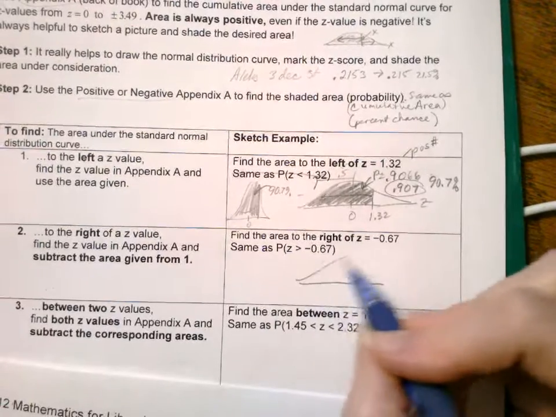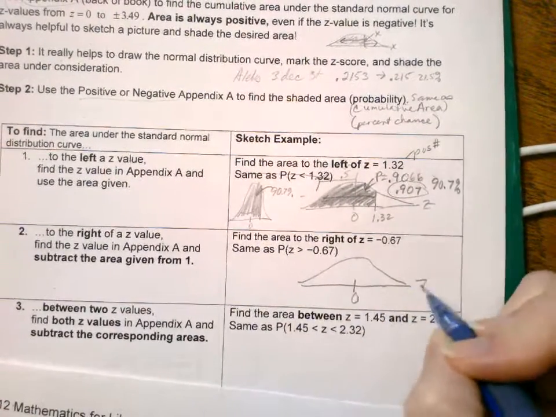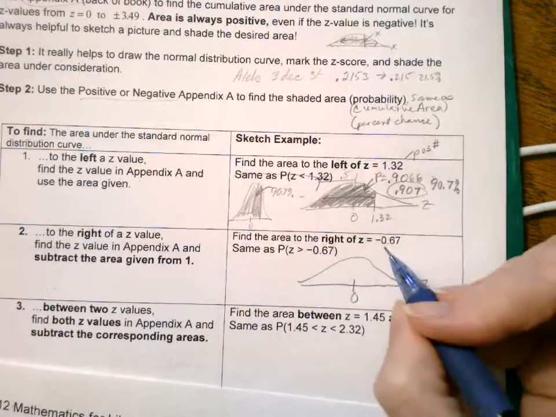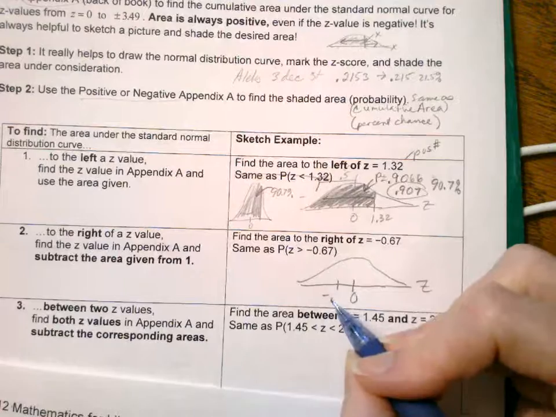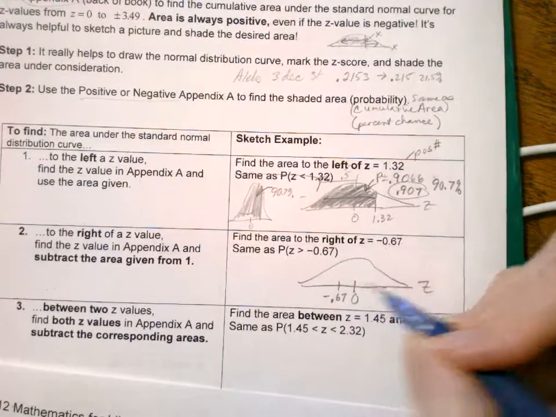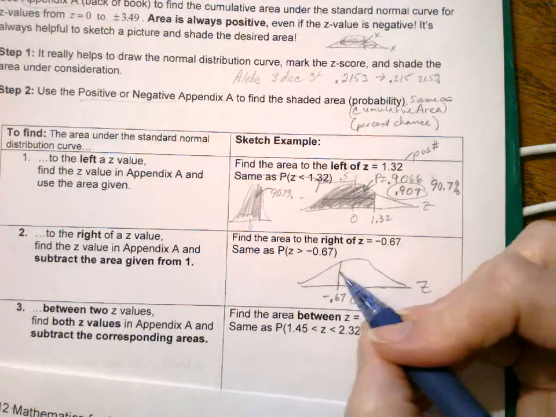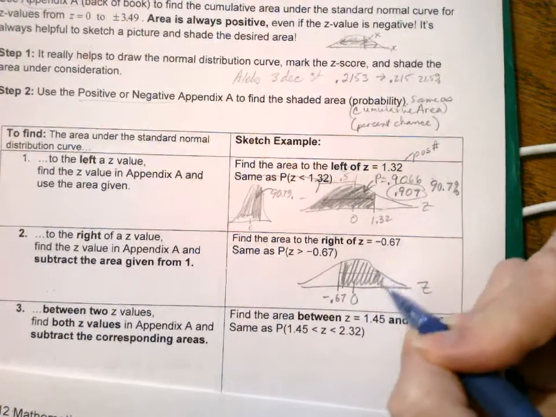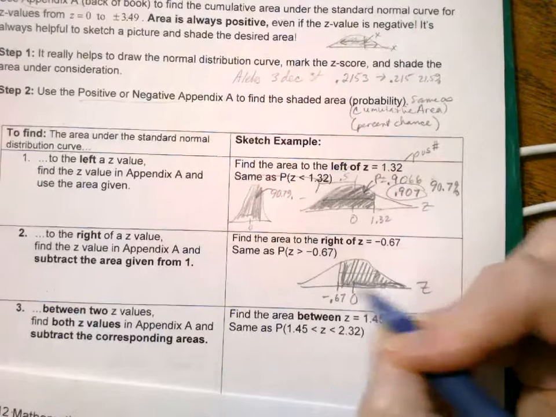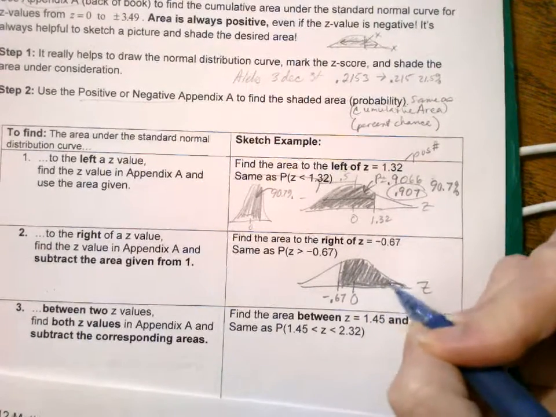I do this so I can keep straight my negatives. This is negative 0.67. And then it says to the right of that. So to the right of that, it's this way. So that's all of this. So again, this number is more than 0.5. I need all of this here.